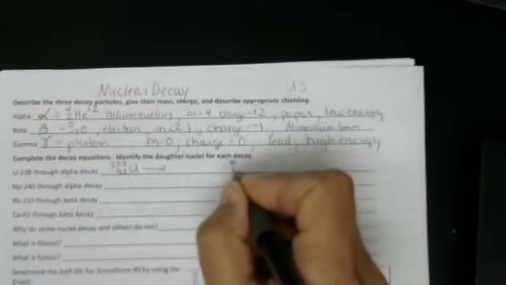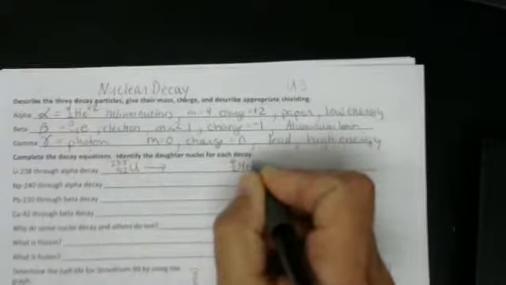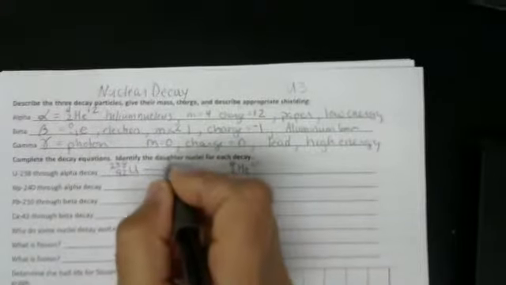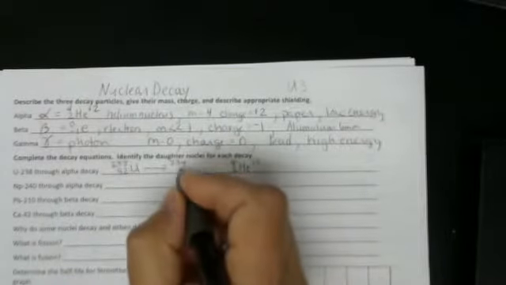And out of the 92 of those particles that were protons, we're going to let go of 2. So we need 238 minus 4, 92 minus 2. And now you need to get out your periodic table, and you're going to have to look it up. The atomic number of 90 goes with thorium.